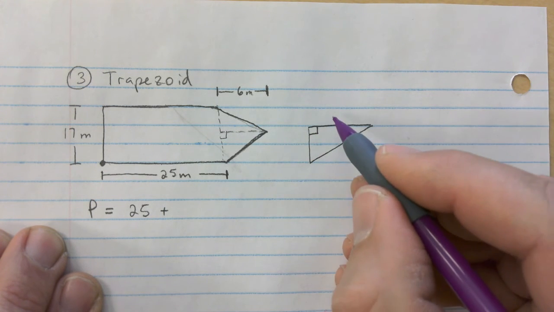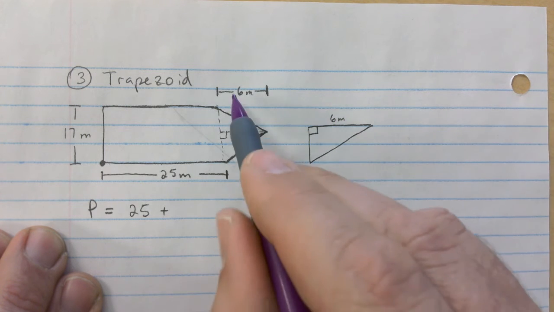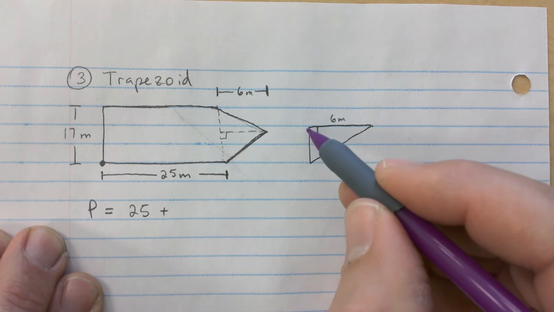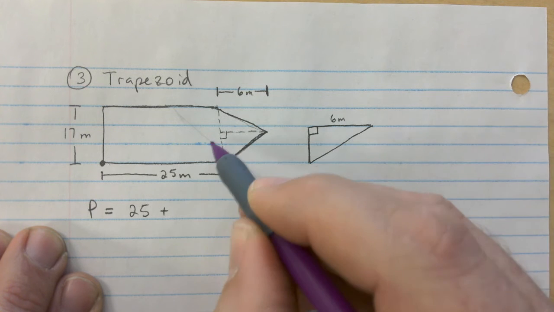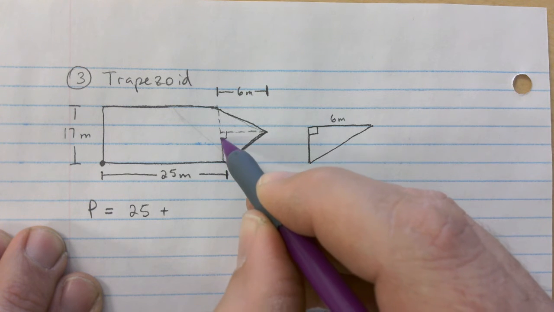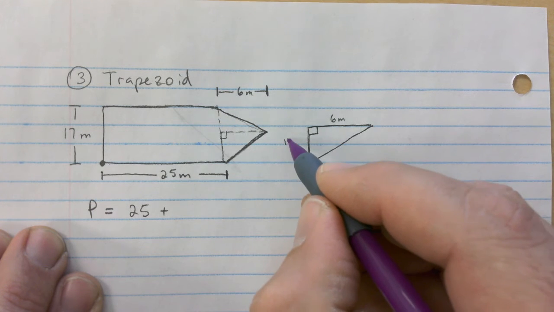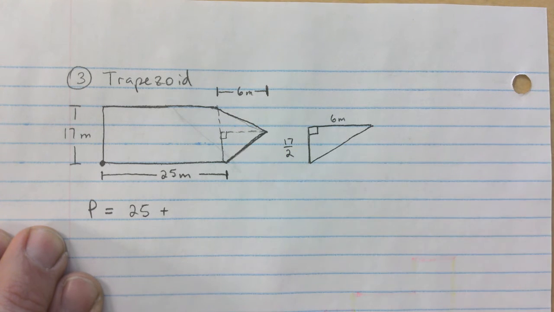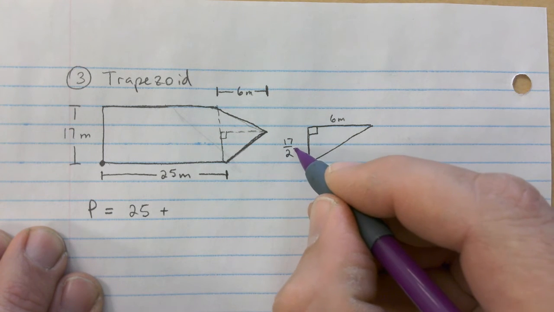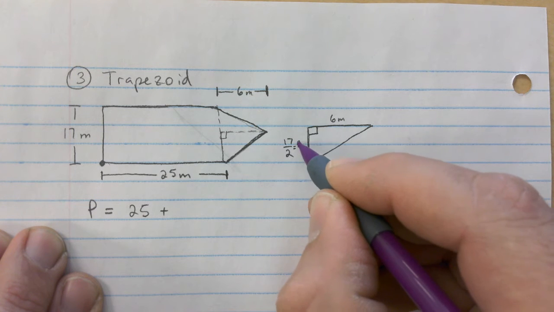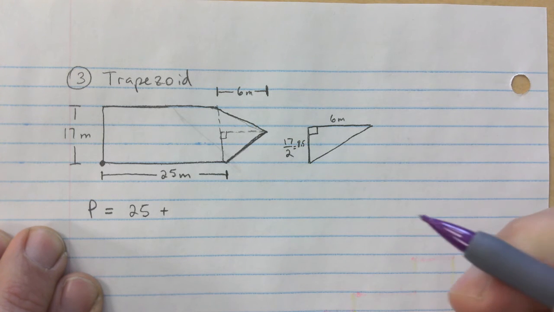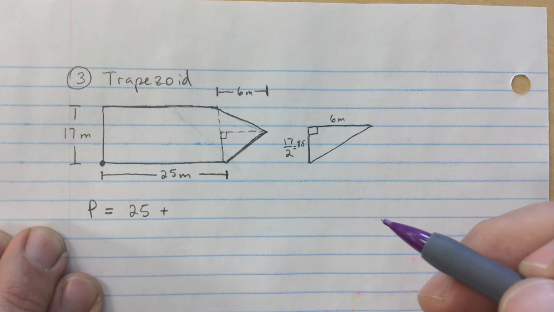We know that this is 6. We were told that, right, by this. We know that this is what? This would take you halfway in. So it's half of 17. And what's half of 17? It is 8.5, right? 8.5.